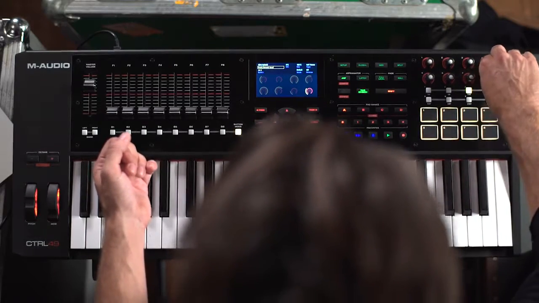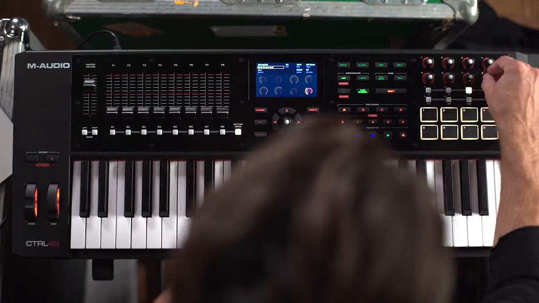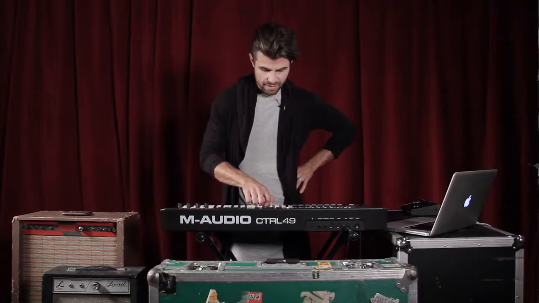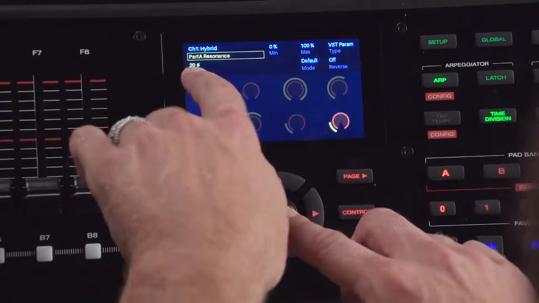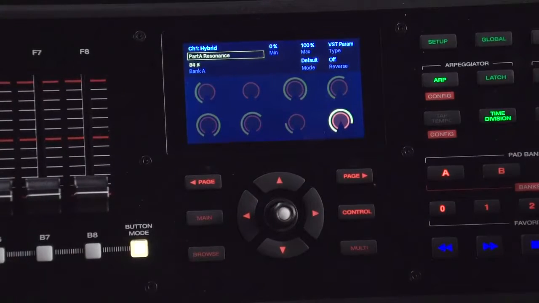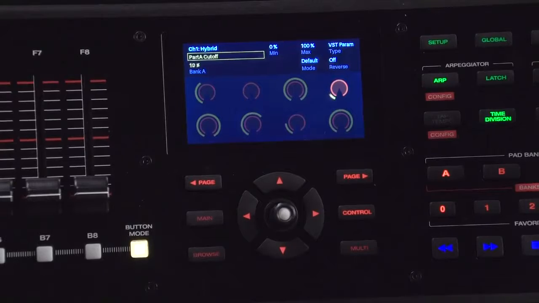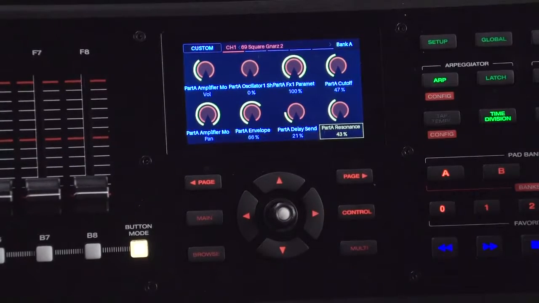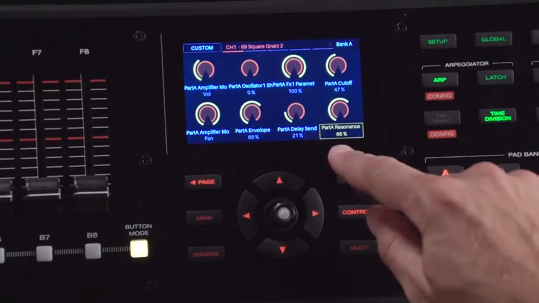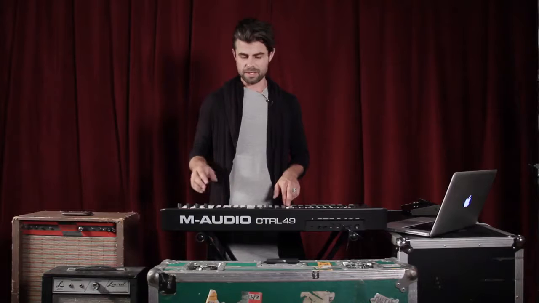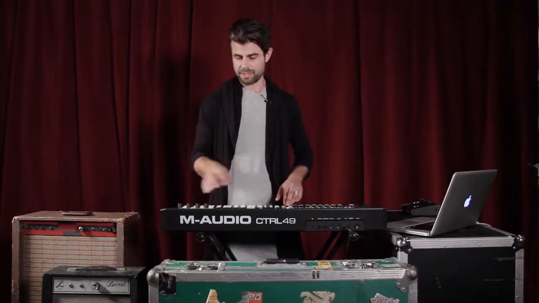So twist it first to make sure that VIP knows that you want to affect this knob. And then let's search through and find that resonance. So we want part A. I found part A resonance. So now when I start my arpeggiation, it's now adjusting. And if I go back to the regular control mode, oops, it tells me the percentage that I'm at.